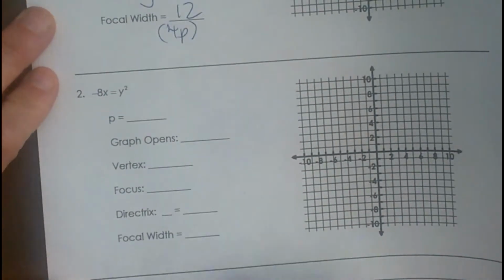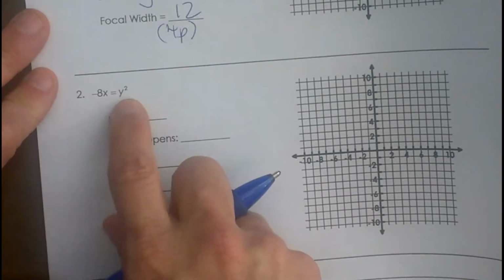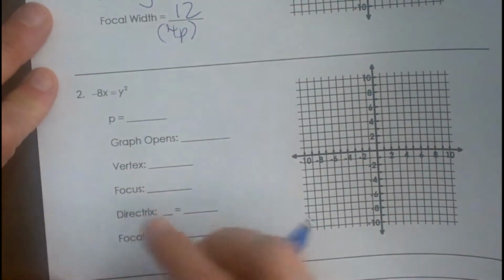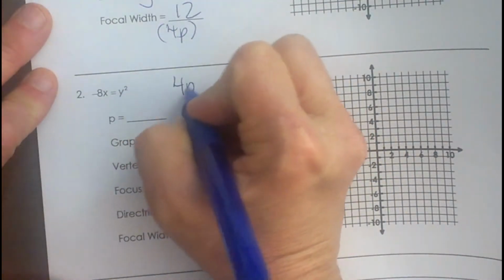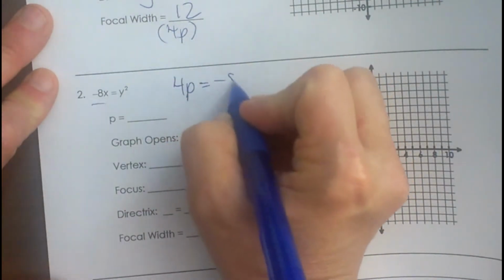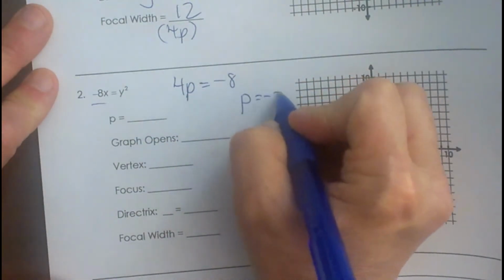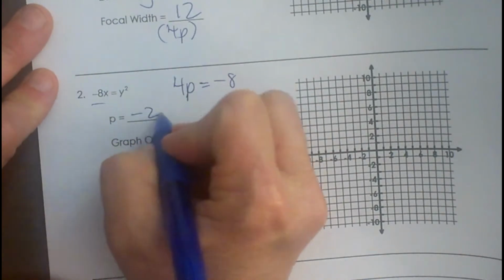Okay, let's try another one. Okay, we have -8x is equal to y squared. So let's see. 4p is equal to our coefficient, which is -8. So p is -2.